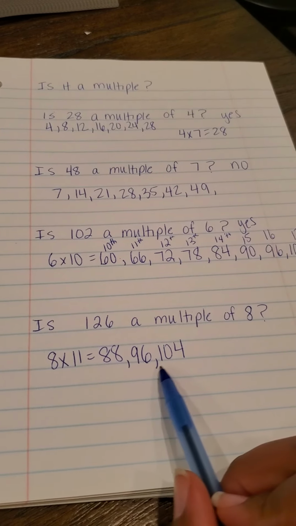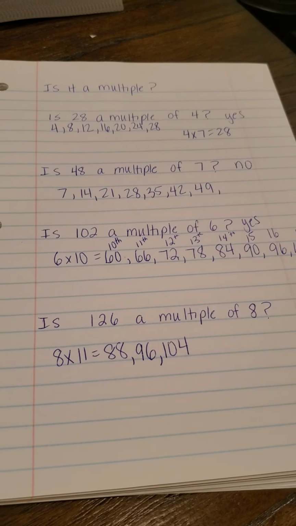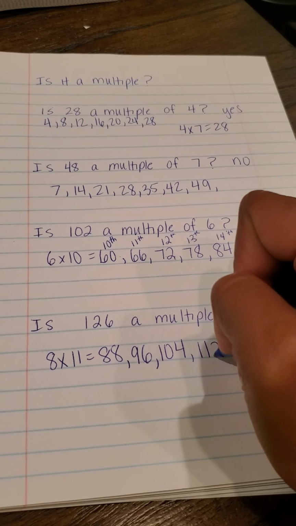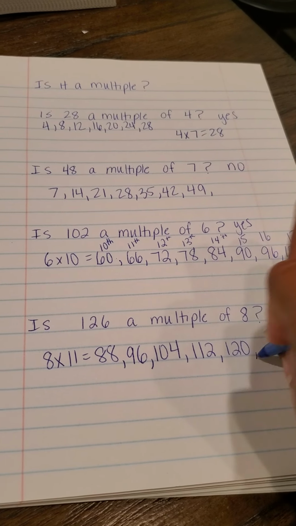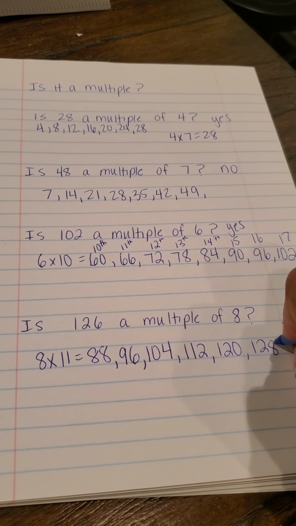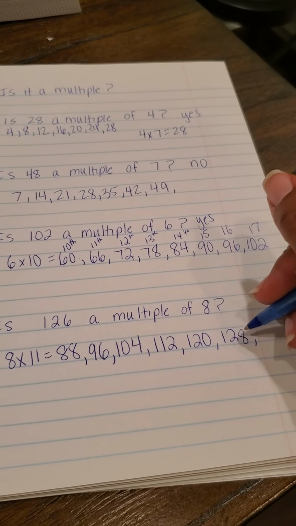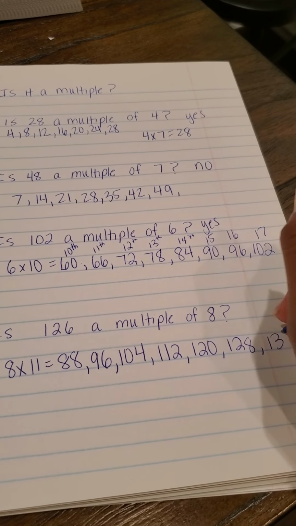So instead of doing plus 8, I just did plus 4, and then plus another 4, which is a total of plus 8. And then plus 8 is 112, plus 8 is 120, plus 8 is 128, plus 8, well, it's already past it, but I would do plus 2, which is 130, plus another 6, 136.